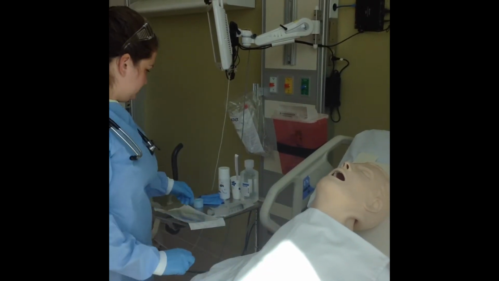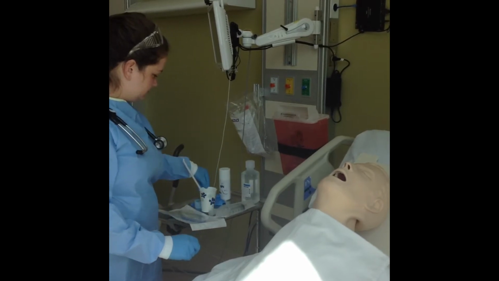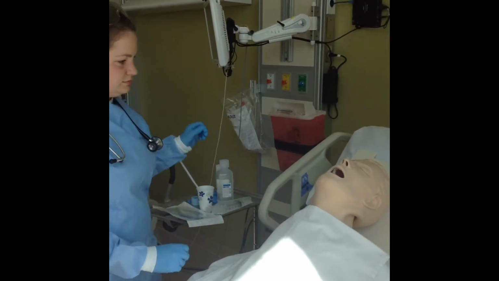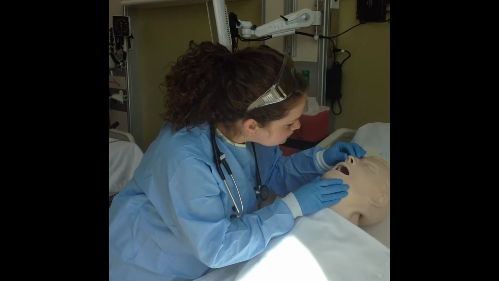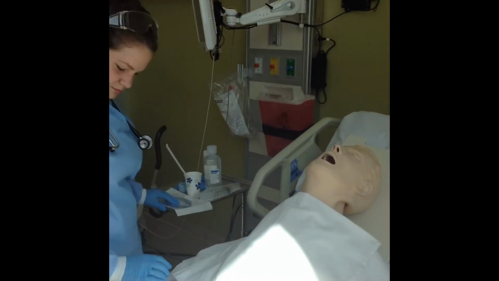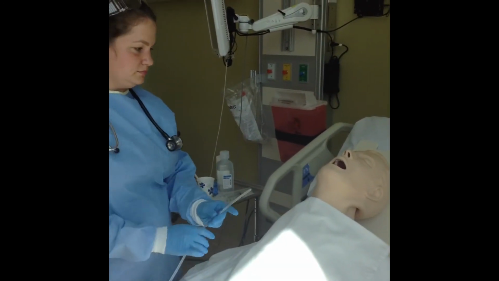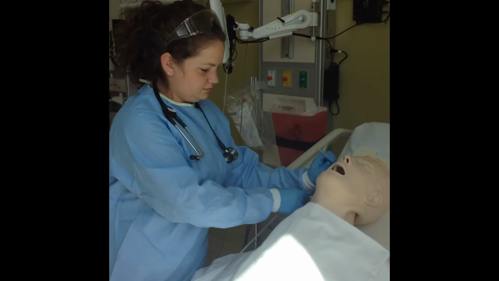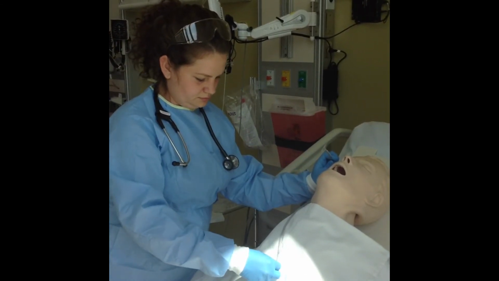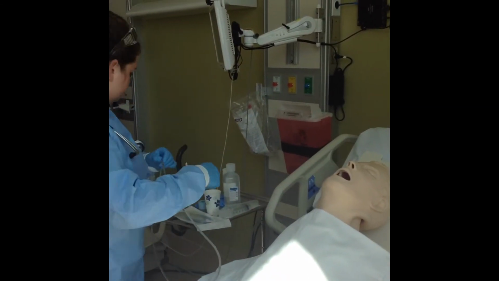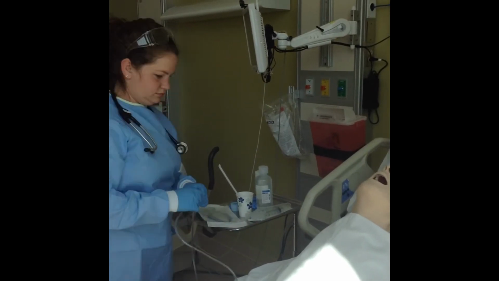Check for nasal patency and examine each nasal passageway. Choose the most patent nostril for tube placement. Then, using the tube to be inserted, measure from the tip of the nose to the earlobe, from the earlobe to the xiphoid, to determine the appropriate tube insertion length and distance. Be sure to mark the tube.